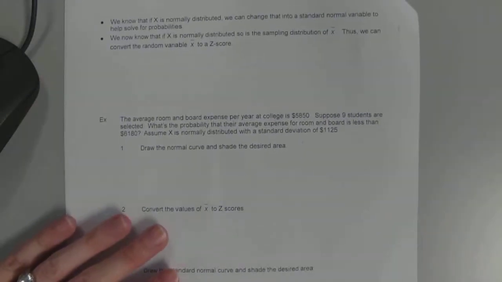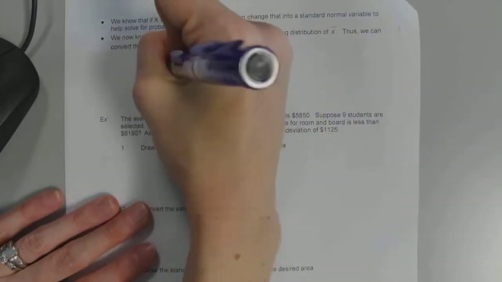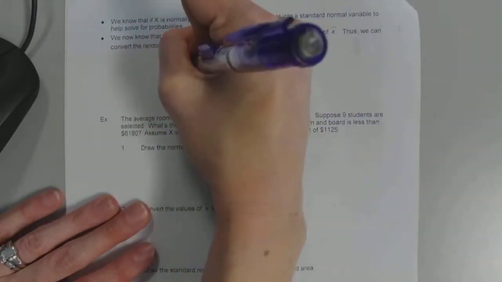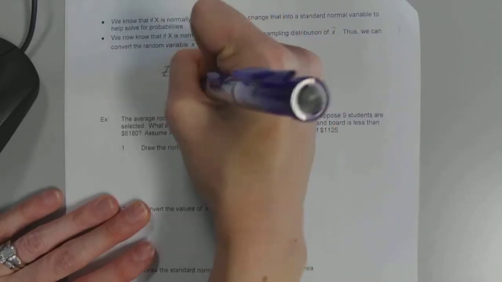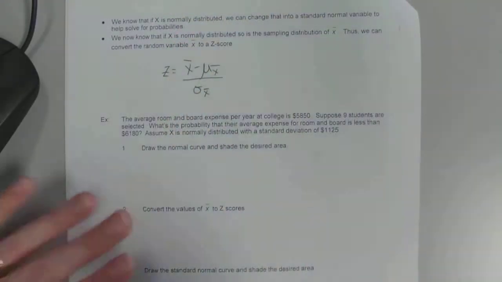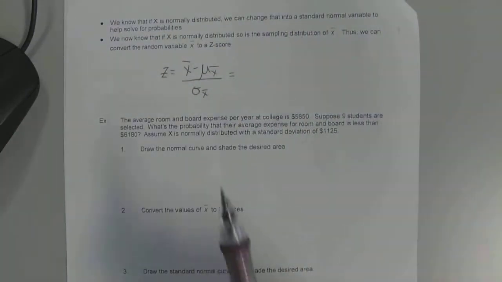So when you flip the page over, I left it blank, which is kind of risky, okay? Because this is the key formula. In order to do this, we're going to have z equals x bar minus mu of x bar over sigma of x bar. And that looks kind of scary, but I'm going to talk about each of those, okay?